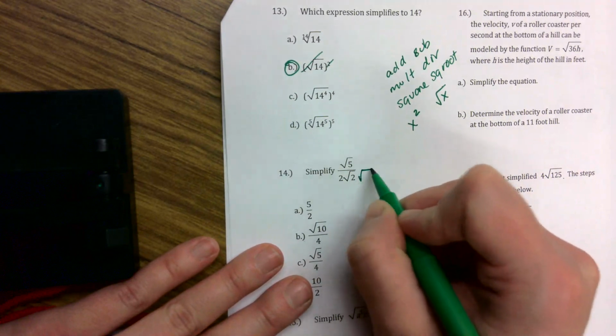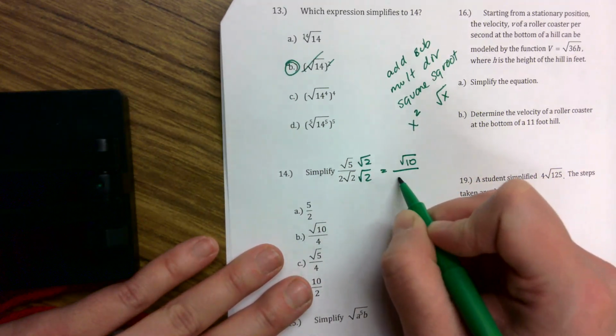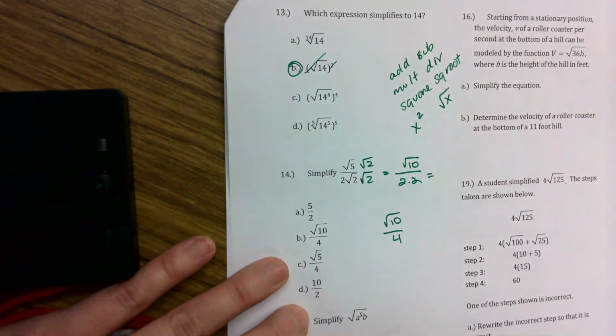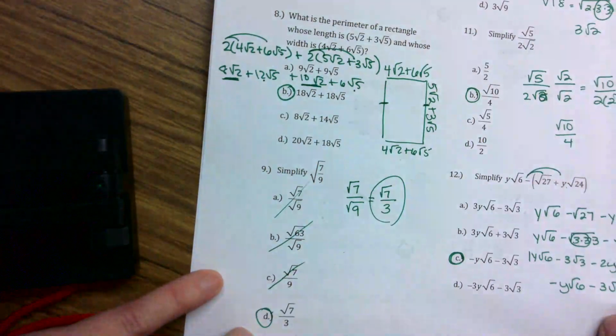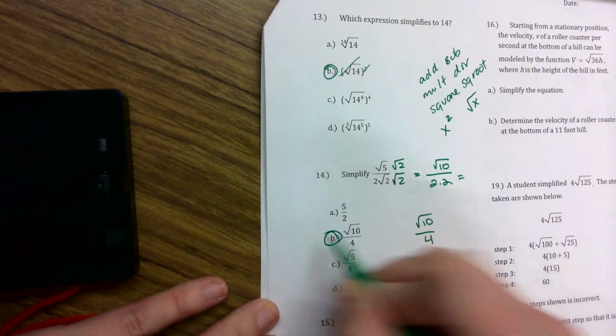Number 14, I want to rationalize the denominator by multiplying by a root 2 on top and bottom to give me 10. 2 times 2. Did we already do this one? Got copied twice. Well, extra points for you.